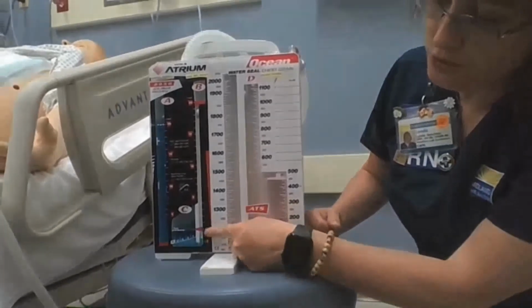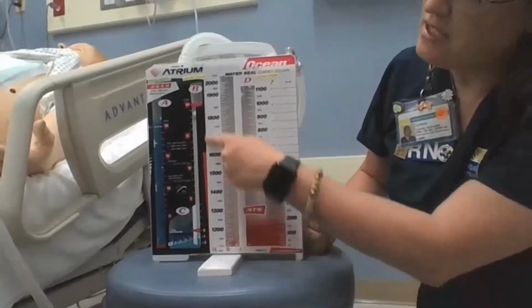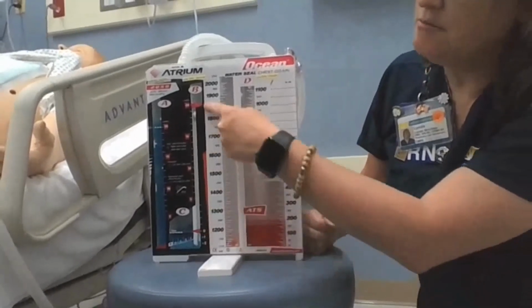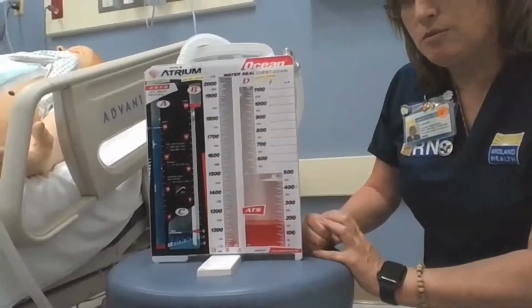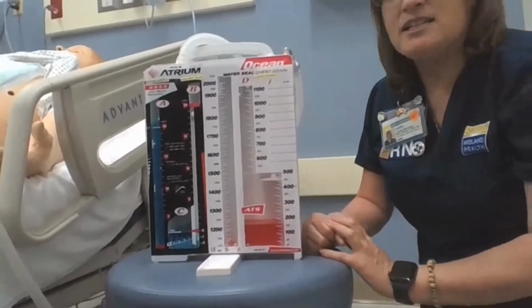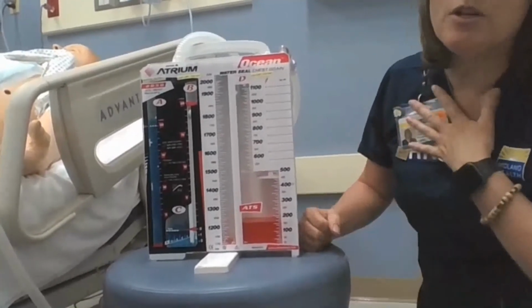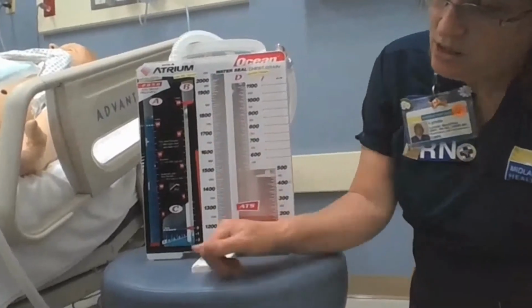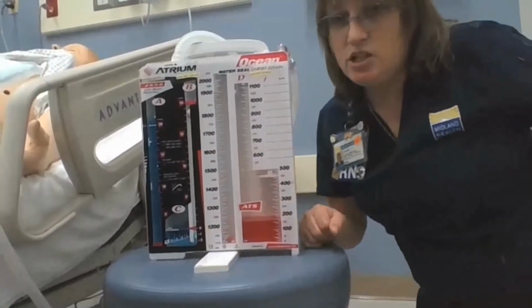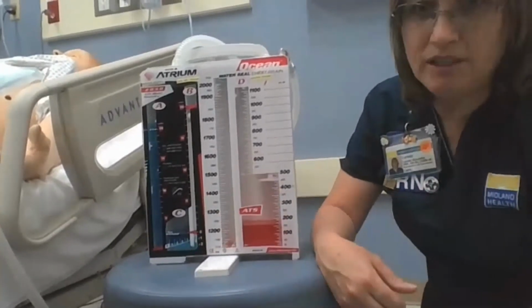Now, the little ball should be between 0, +1, and +2. If it rises above 0, this here measures intrathoracic pressure. So if it rises above 0, that is a call to your RT and to your physician. There is nothing from a nursing standpoint that we can do here. There should never be any bubbling in chamber C. So chamber C should look just like this, with no bubbling.